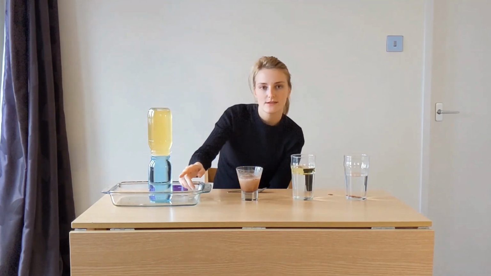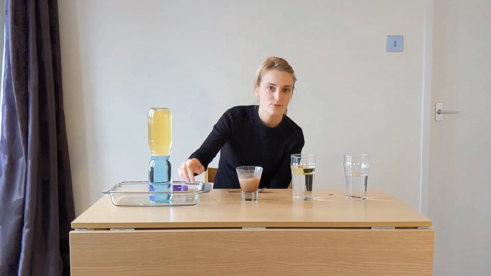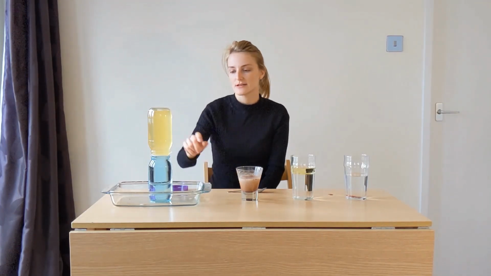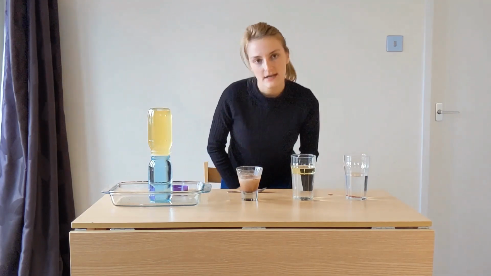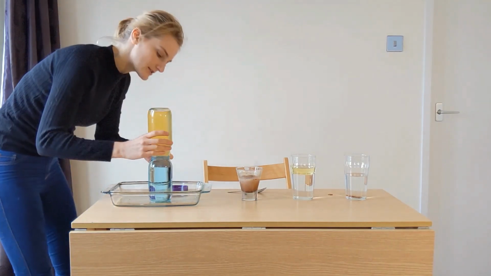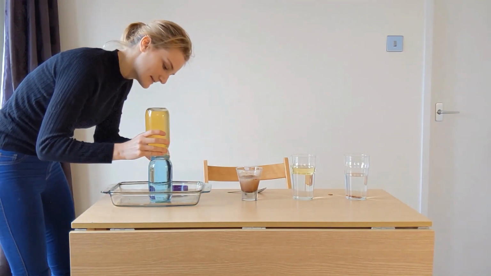So here we've got an example of colder water with some blue food colouring and warmer water with some yellow food colouring. And we've got a bit of plastic, preventing them from mixing. Let's see what happens when we actually remove this bit of plastic.